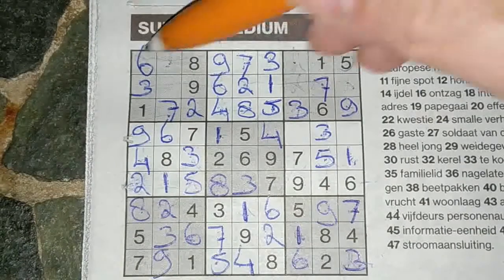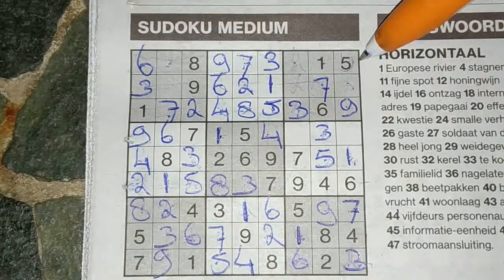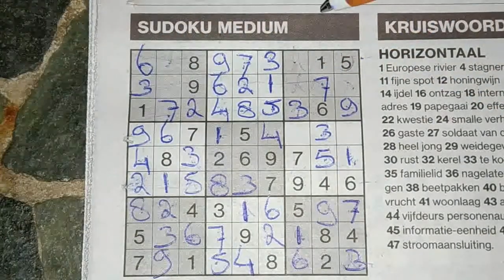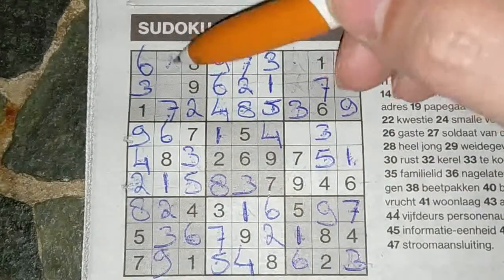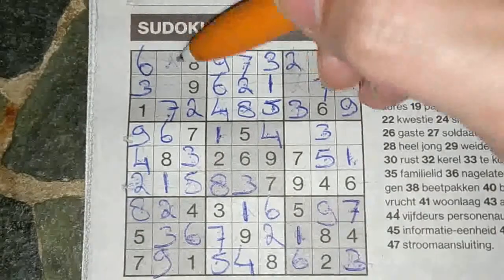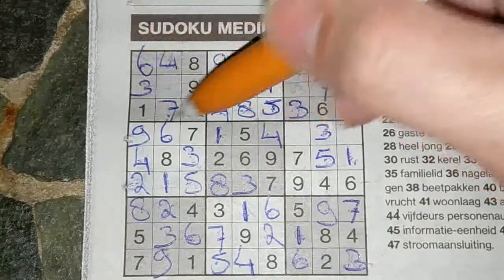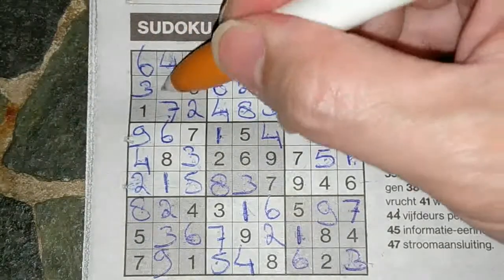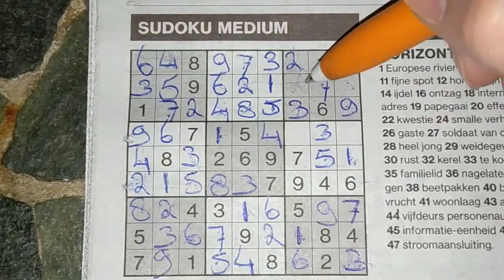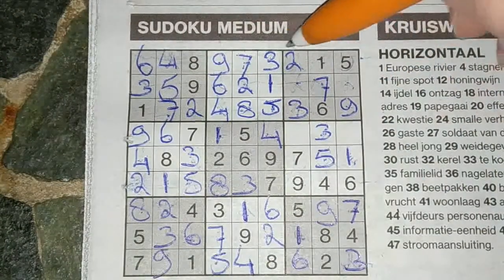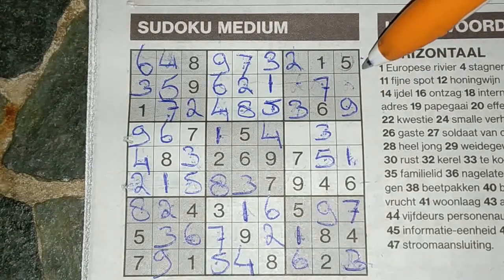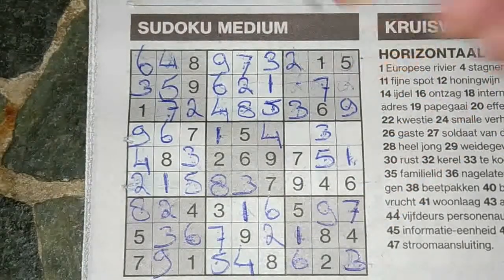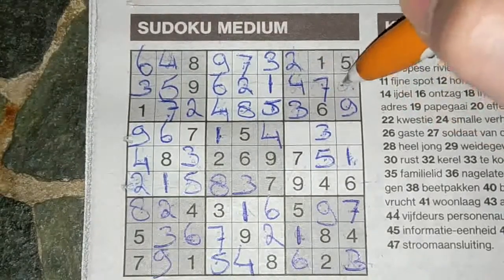2 missing numbers in the first row for the numbers 2 and 4. We have a 2 there, so no 2 there. 2 should be here, and the 4 goes there. 1 missing number in this big square for the number 5. 2 missing numbers of this big square for the numbers 8 and 4. We have a 4 there, so no 4 here. 4 should be here, and the 8 goes there.